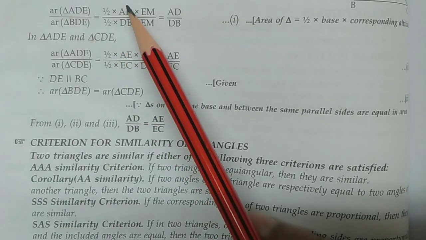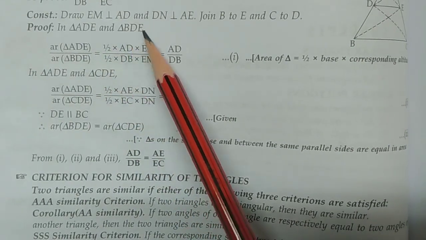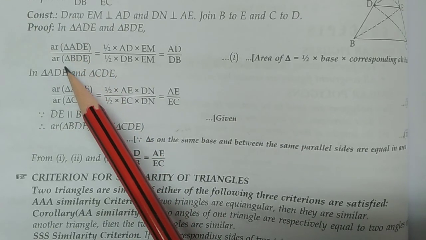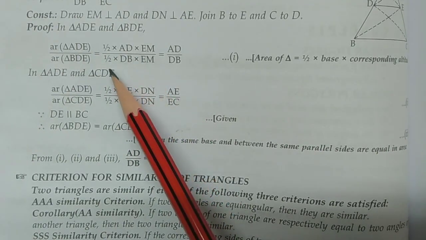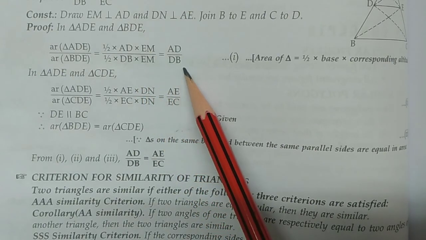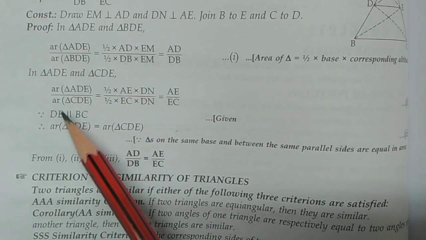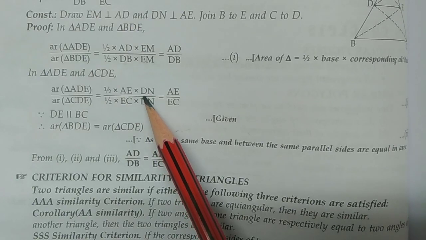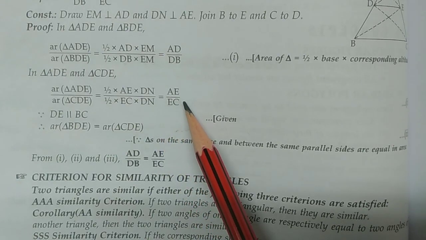We have done all these. Proof here: triangle ADE and triangle BDE. So area of triangle ADE by area of triangle BDE equals half multiplied by AD multiplied by EM, by half multiplied by DB multiplied by EM, equals AD by DB. So in triangle ADE and triangle CDE, area of triangle ADE by area of triangle CDE equals half multiplied by AE multiplied by DN, by half multiplied by EC multiplied by DN, equals AE by EC.